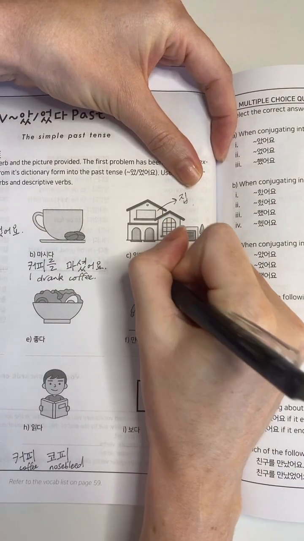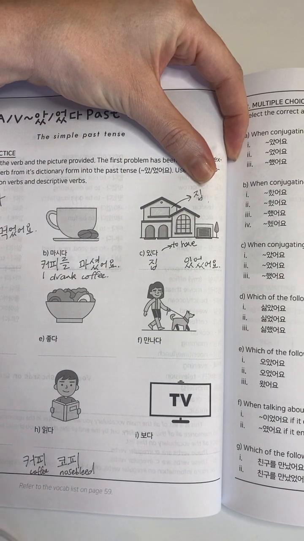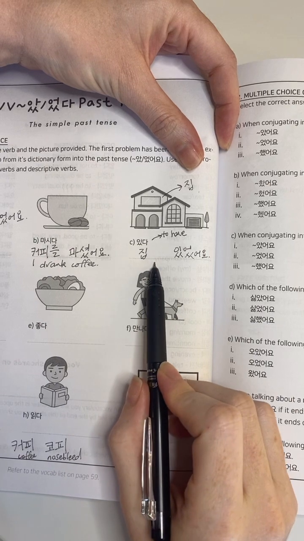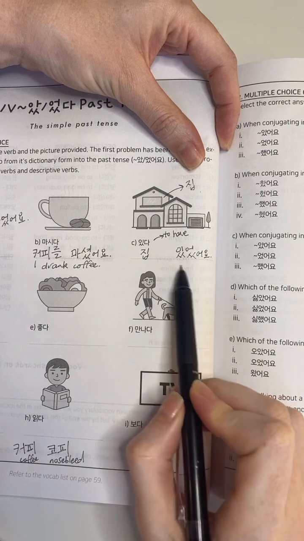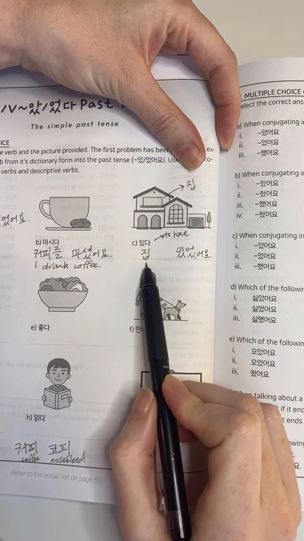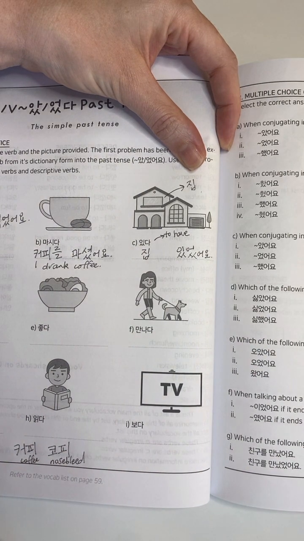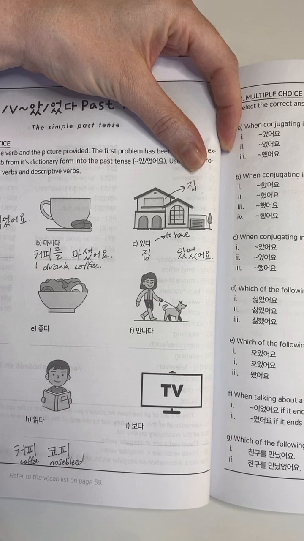Okay, now, important question. Hi, I'm new here. Hello, welcome. Which particle do I use here to connect this 집, the house, with the verb 있다, or in this case, 있었어요? Which particle do I need to use? 집에, 집을, 집이, which one do you think?